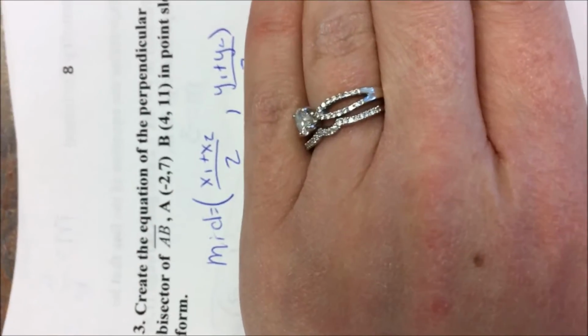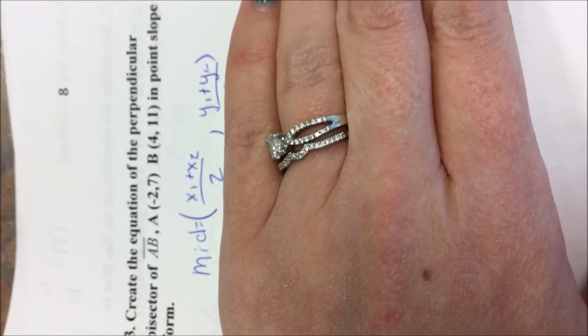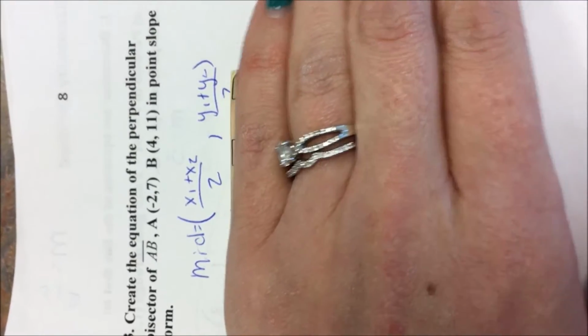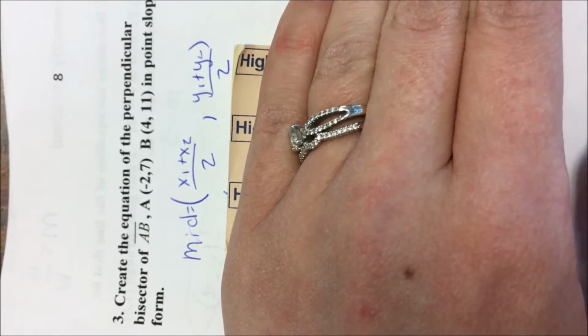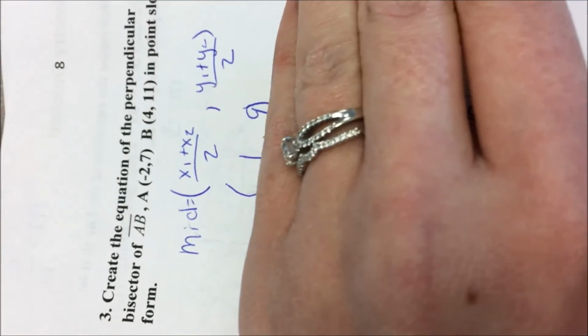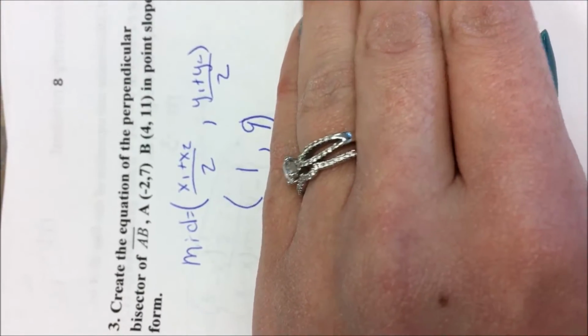So what we're going to do is go through and look at one of the problems on your homework. The midpoint is the first thing we need to find for this perpendicular bisector. So I'd use the formula (x1 + x2)/2, comma (y1 + y2)/2. That gives me the midpoint. This is the point the perpendicular bisector will go through.